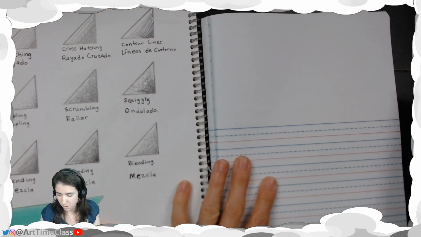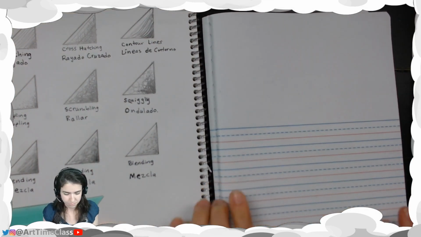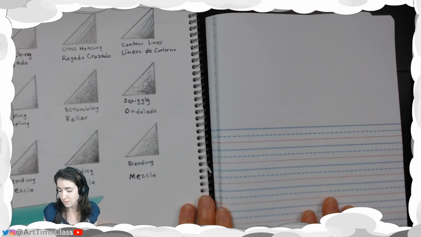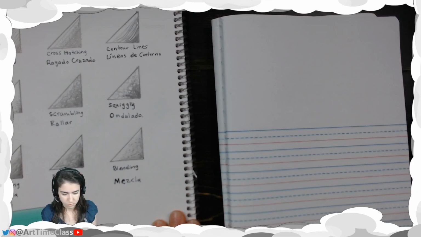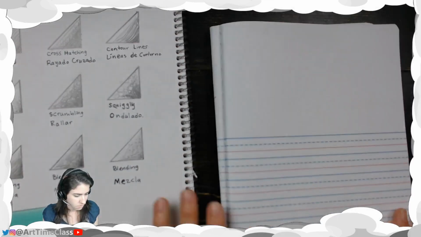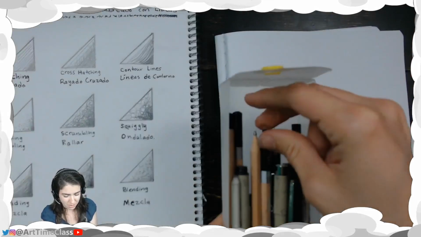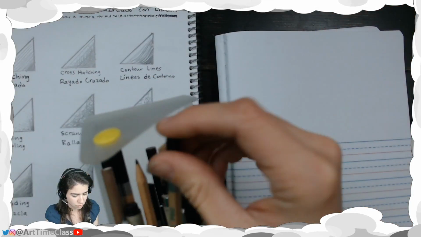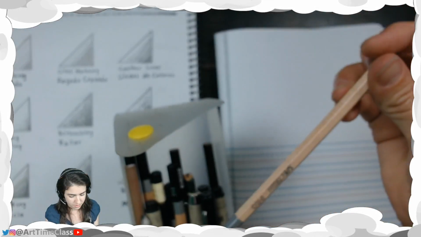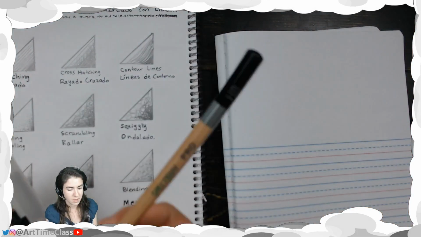So on our paper, we're going to put some important information on the first line here. You'll need a pencil to do this. Here's my pencil. Oh, it's in my pencil box. Here I have lots of different pencil types. I'm going to use an HB pencil.